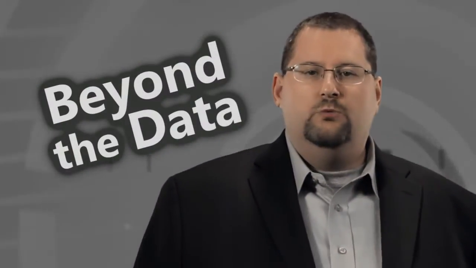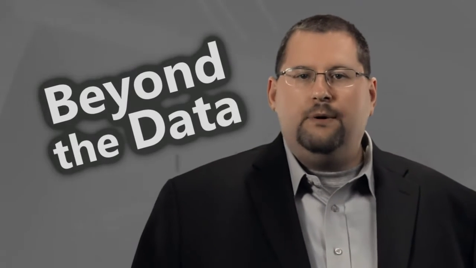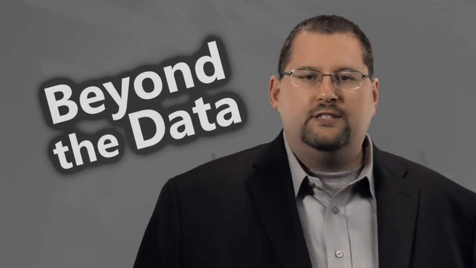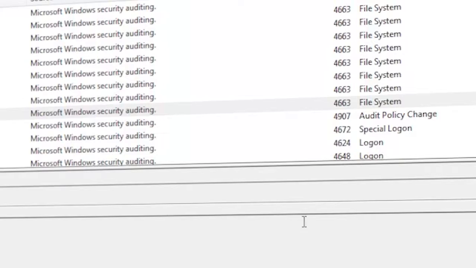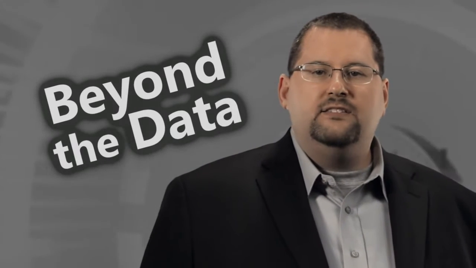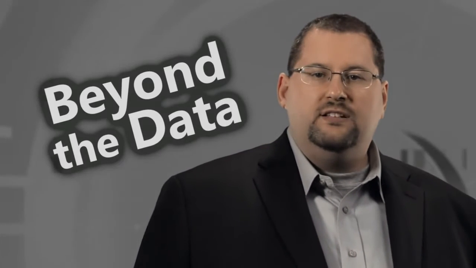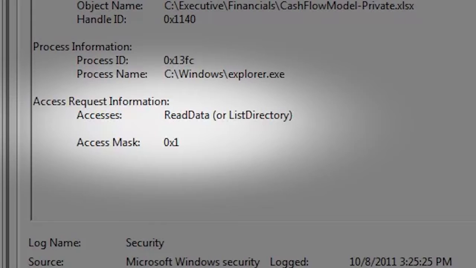Like most audit controls in Windows, file access auditing is driven by a set of event IDs. The primary one that you want to watch for on Windows Server 2008 is the security event ID of 4663, which denotes that an attempt was made to access a resource. You can look inside the event to see what information asset was accessed and by whom, and look at the access request information section to determine if it was a read, write, or delete event.